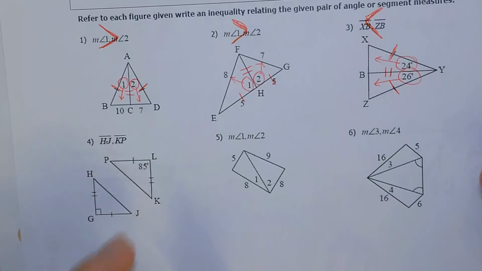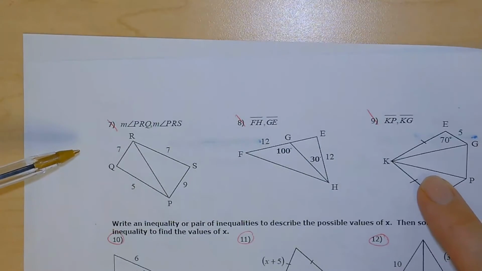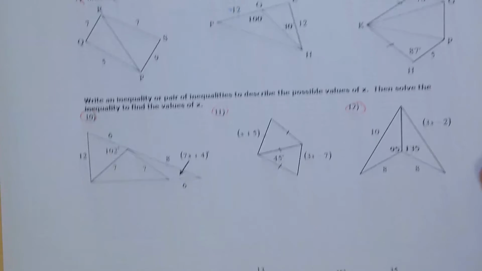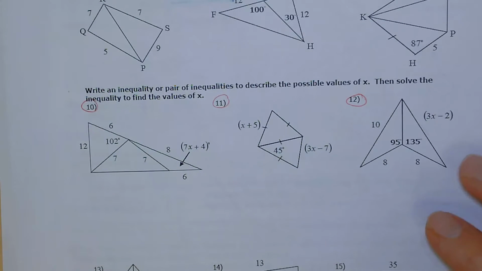Now I'm going to skip these three, and you guys are going to go back and do them and check them with the answer key after the video. And I'm also going to skip these three, and you're going to do the same thing. So after the video, you'll go back and try those three and then check with the answer key. The last three I'm going to show you are one other type of the hinge theorem and converse. So I'm just going to do 10, 11, and 12, and that is it.